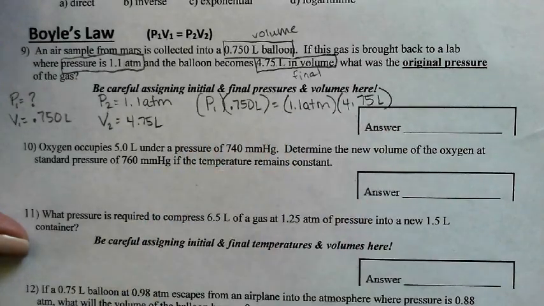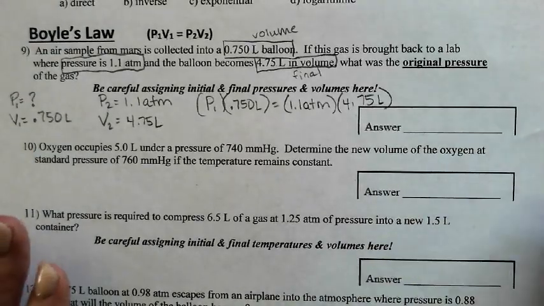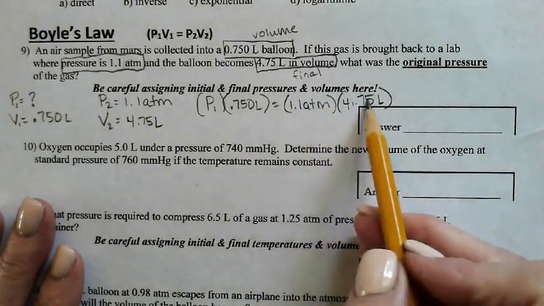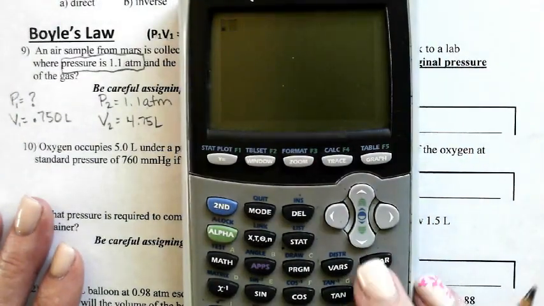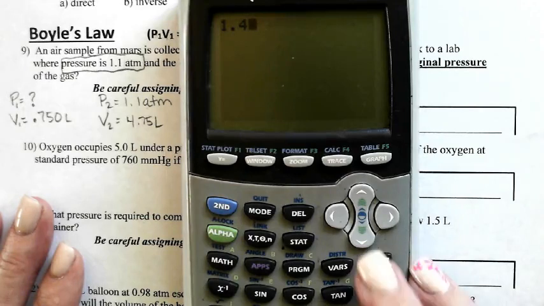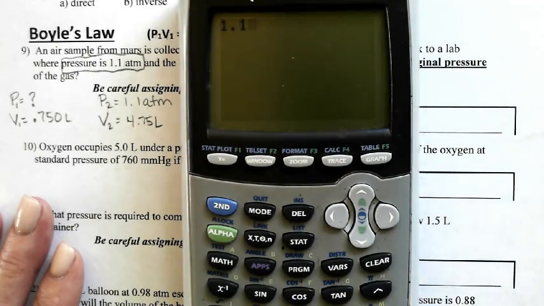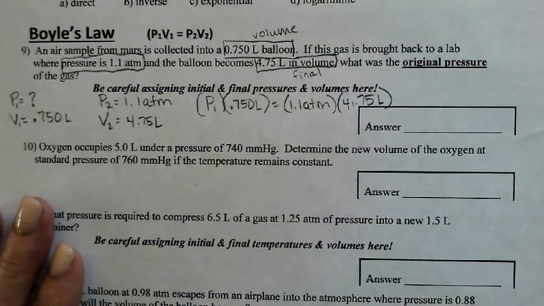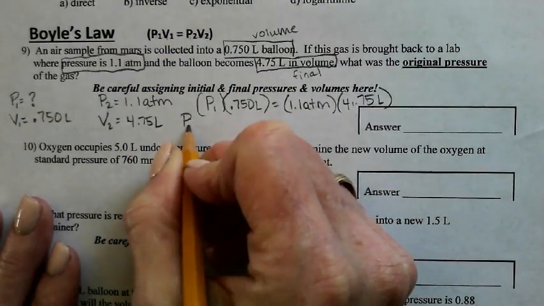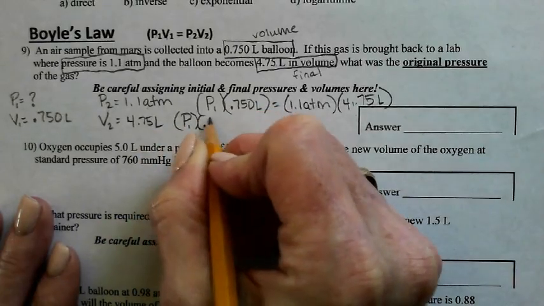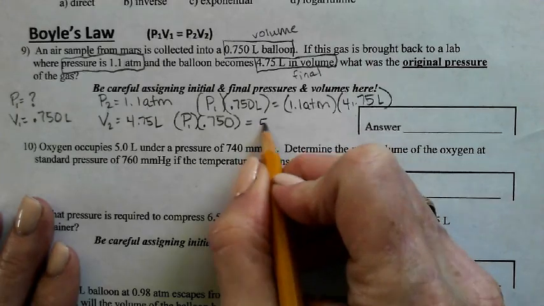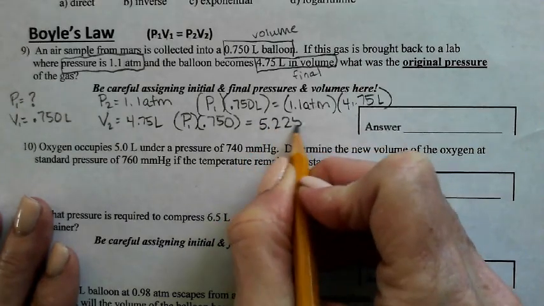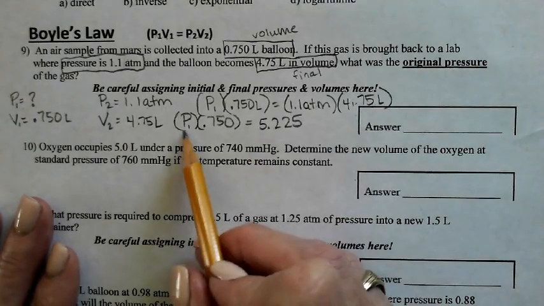So I need to get P by itself. First thing I'm going to do is multiply these numbers together right here. 1.1 times 4.75 gives me 5.225. So far I have P1 times 0.750 equals 5.225. Okay, I need to get P by itself.